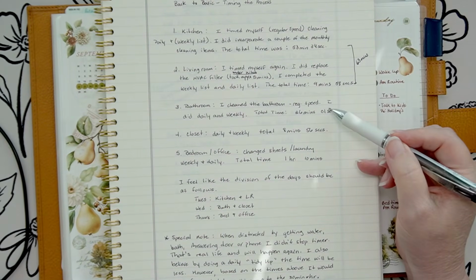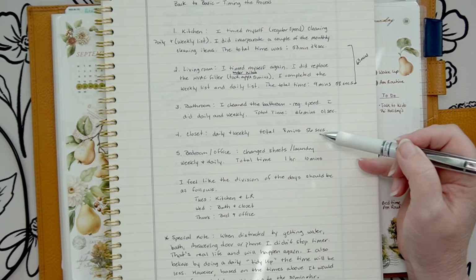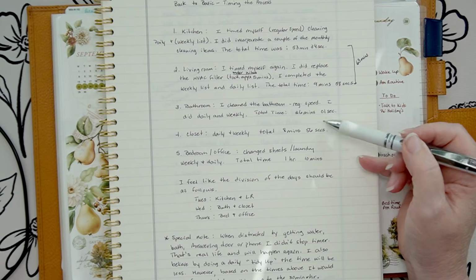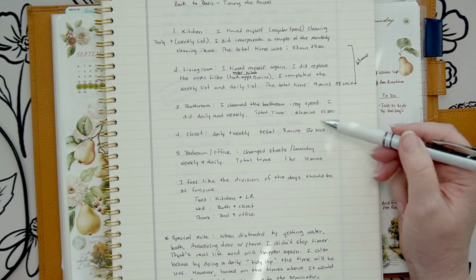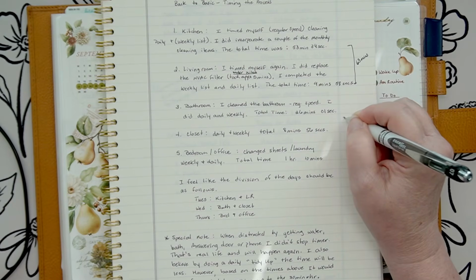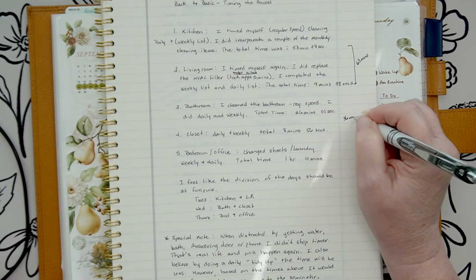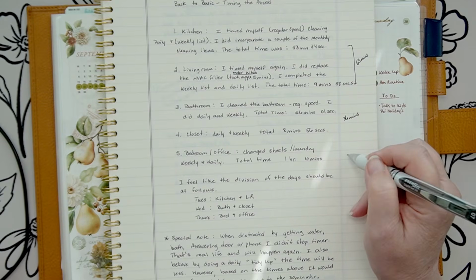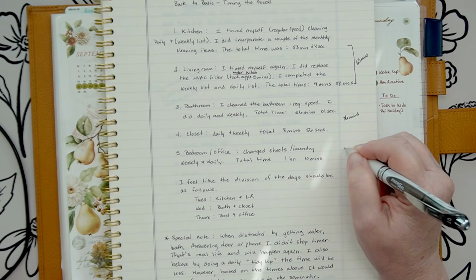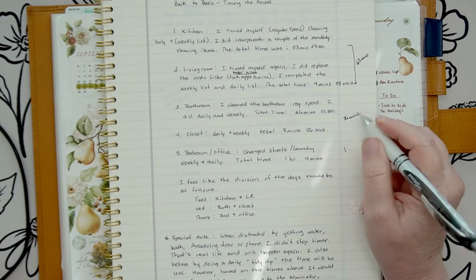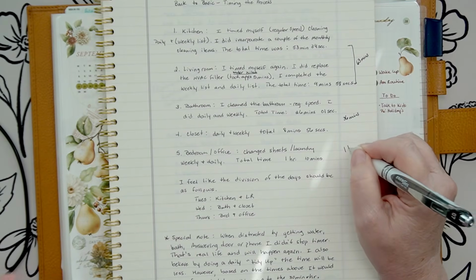Then I did my bathroom and my closet. Guys, we're talking 36 minutes. We're just rounding off. And then my bedroom was 1 hour and 10 minutes. So we're just going to do 1 hour.